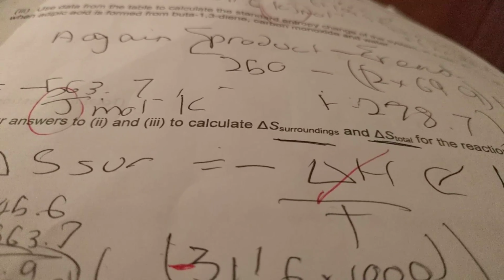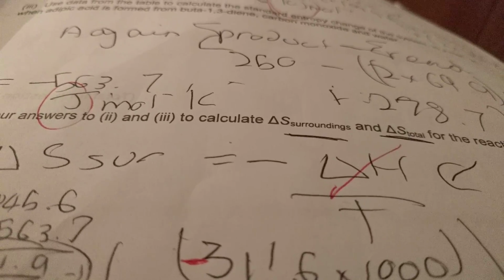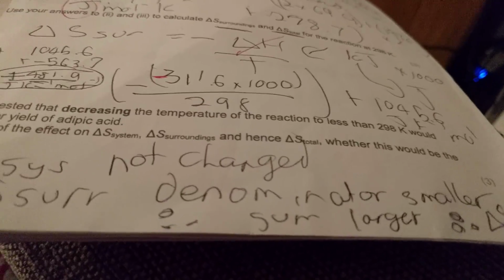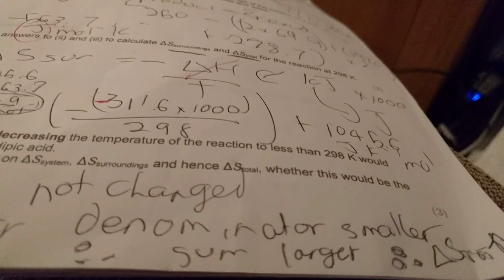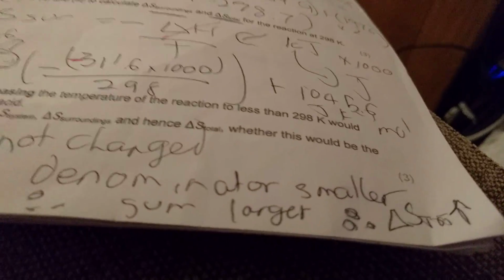And therefore the entropy of the surroundings is getting bigger. And therefore the total entropy is going to be larger because a bigger number plus no change makes a bigger number. So therefore the entropy total is going to be larger. So the statement is correct.